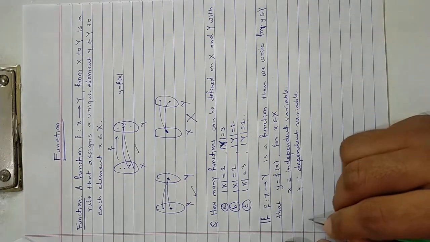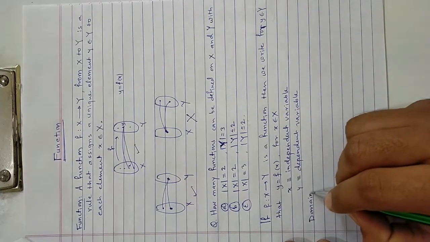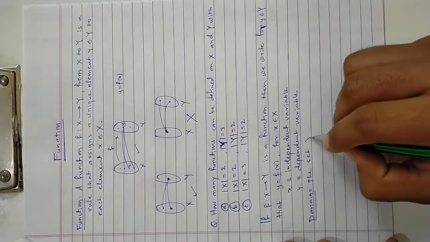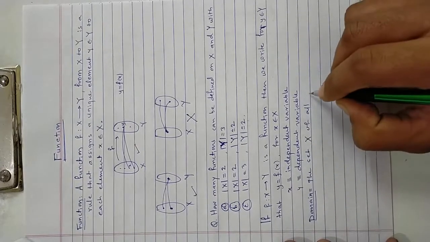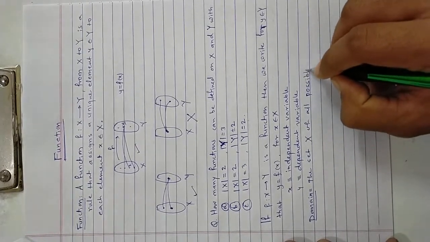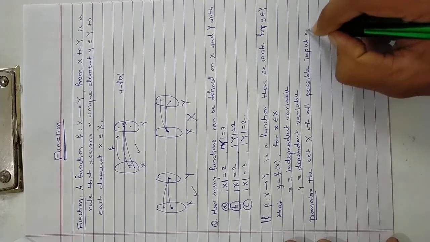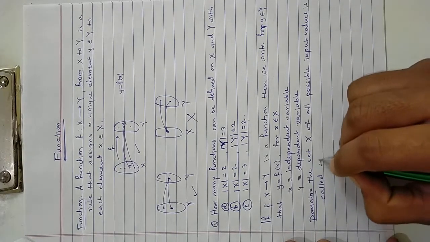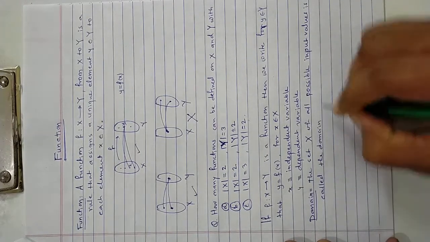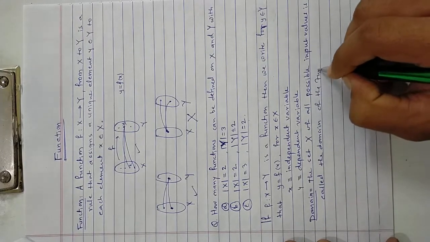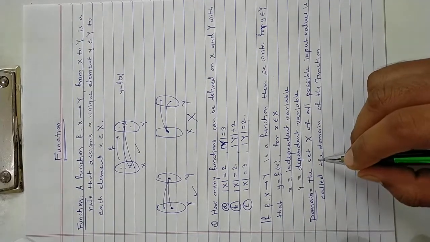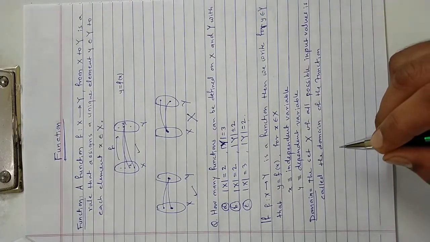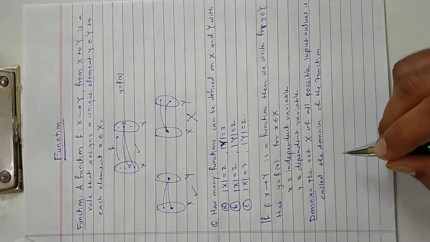So then the next definition is domain. The domain of a function: the set X of all possible input values is called the domain of the function, right? So domain is what? Whatever input you have given to the function f, that will be the domain.